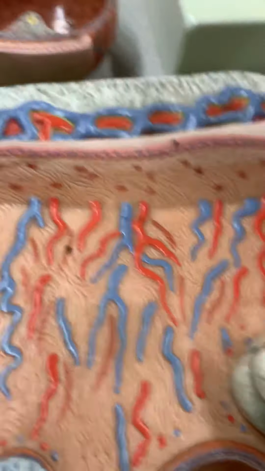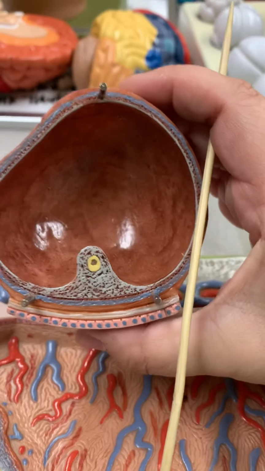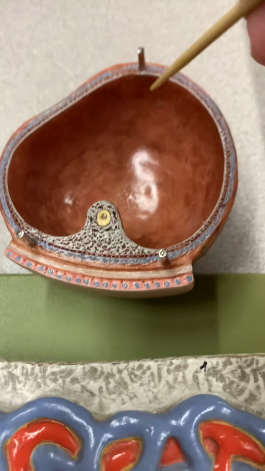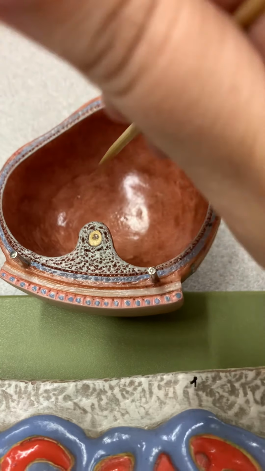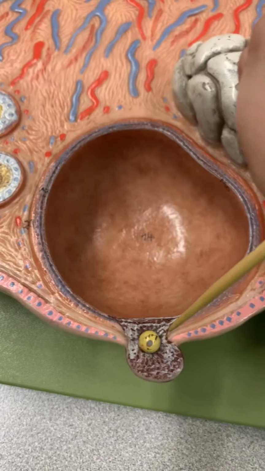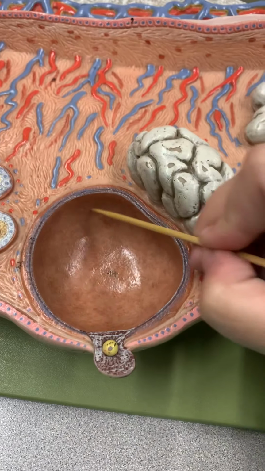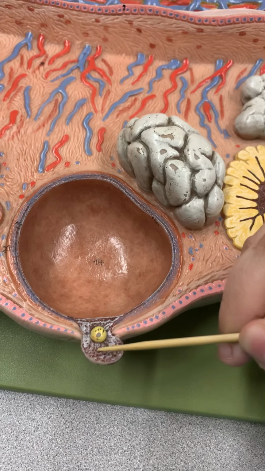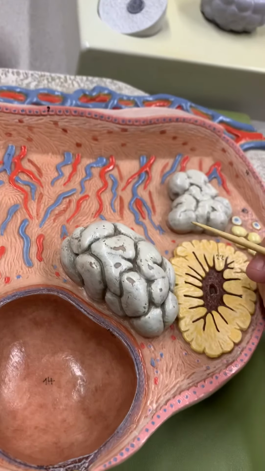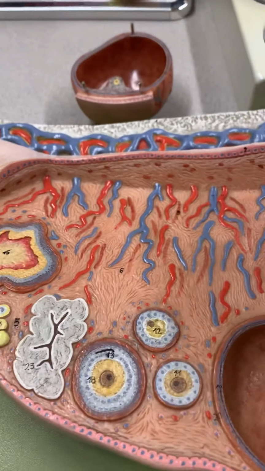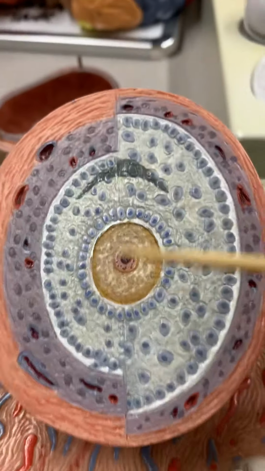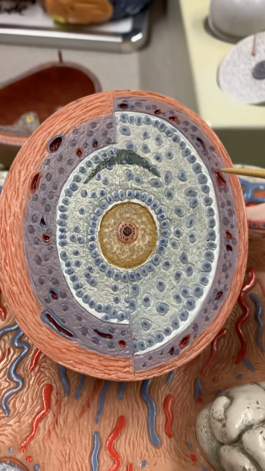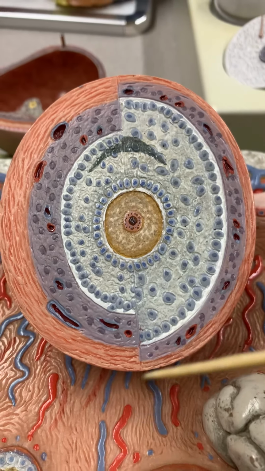This would be your mature follicle here, which on the mature follicle, the antrum is huge. Okay, we have our ovulating follicle here. So the antrum is huge, and we have our ovulation about to happen. So I'm going to show you on this follicle right here, which is the secondary, the parts of the actual follicle.